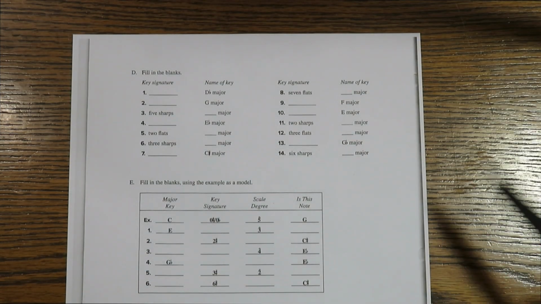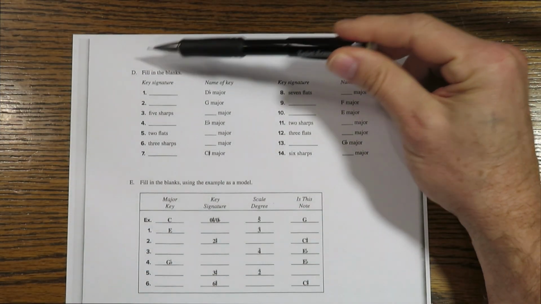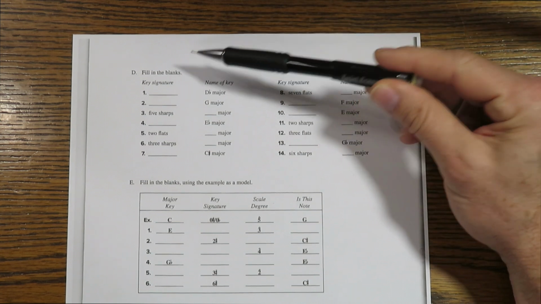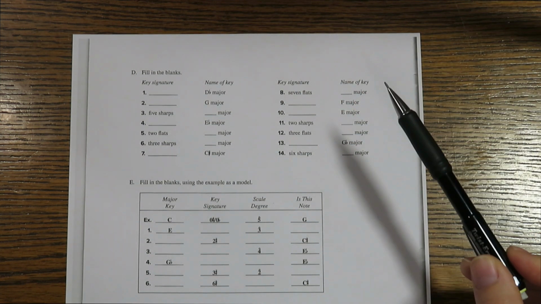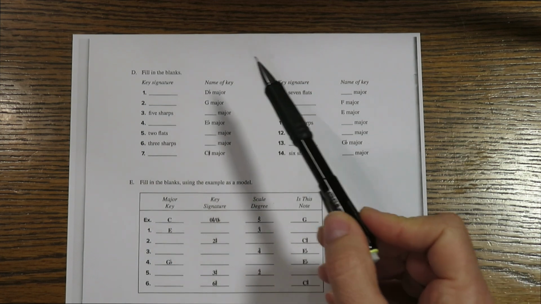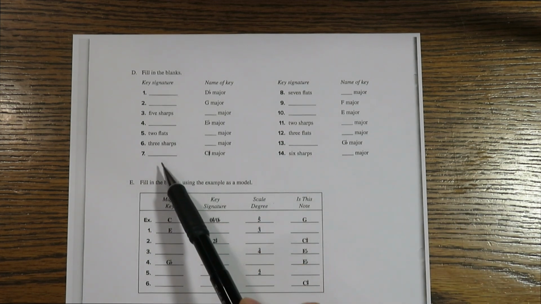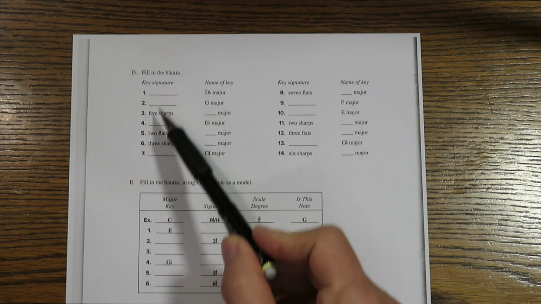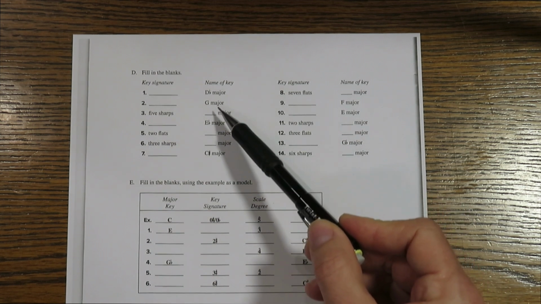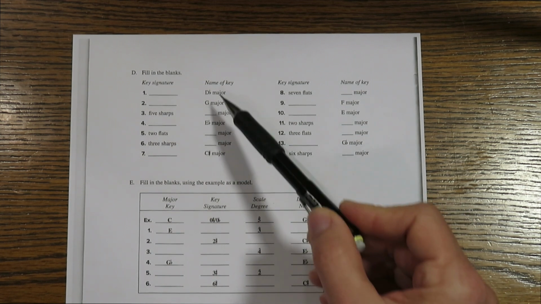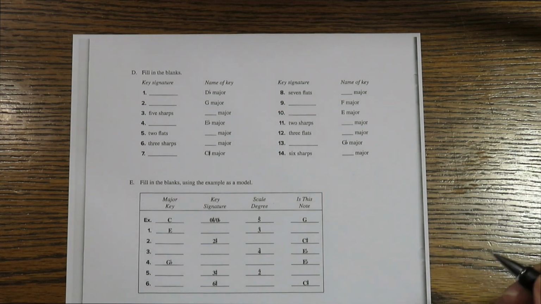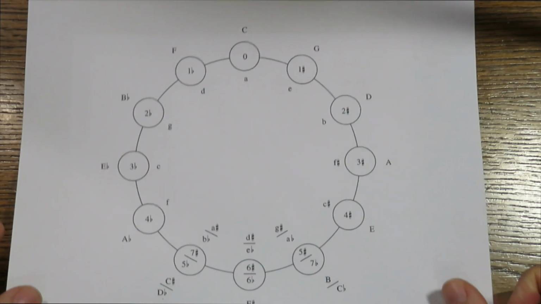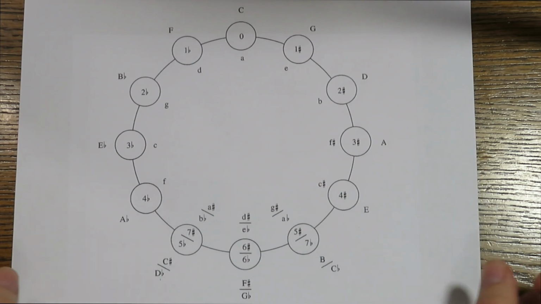Hello, so we're back and we're in section D, and we must fill in the blanks. So sometimes we're given the key signature, and others we're not, and sometimes we're given the name of the key and other times we're not. So we have to figure that out. So number 1, D flat major. It's good to have your circle of fifths page handy for this exercise.